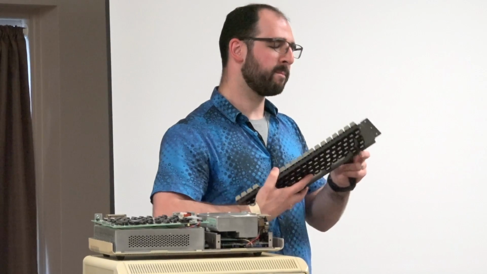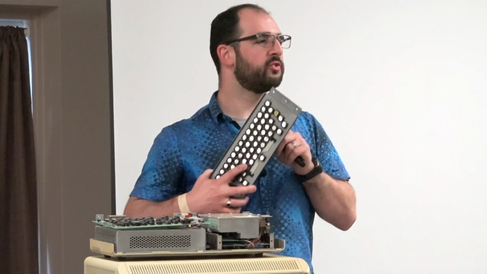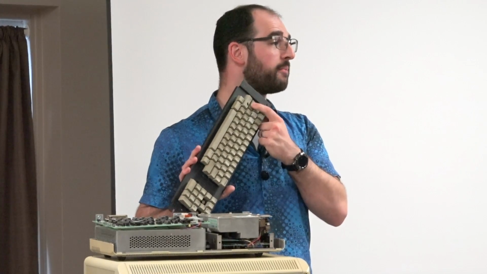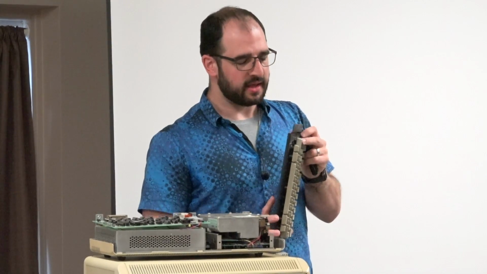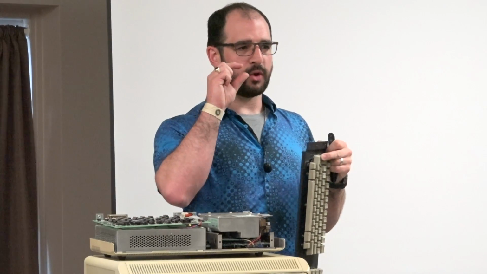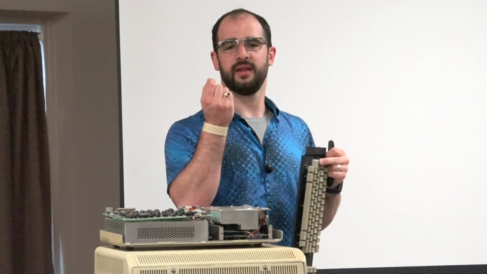The other piece of information is that under no circumstances should you ever take apart the latching mechanism for the caps lock key. Inside, there is a microscopic spring which pushes on the tiniest little metal rod.